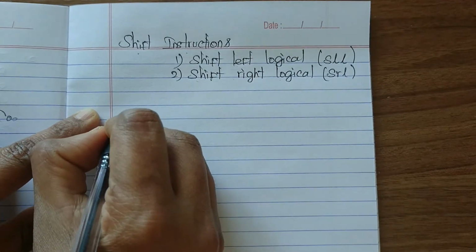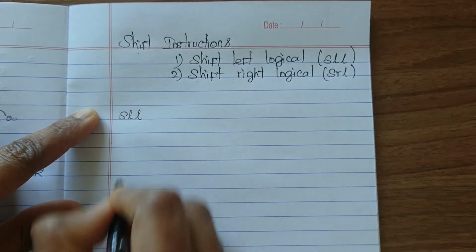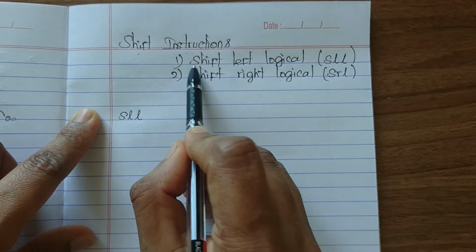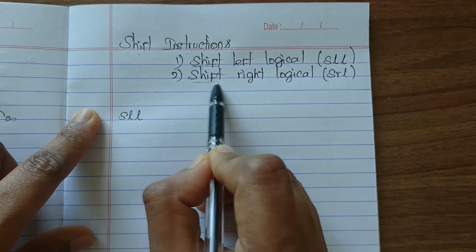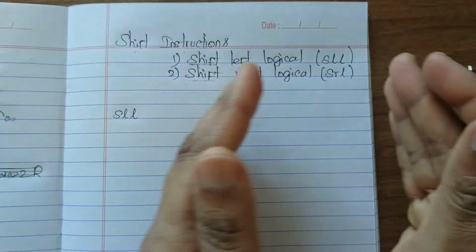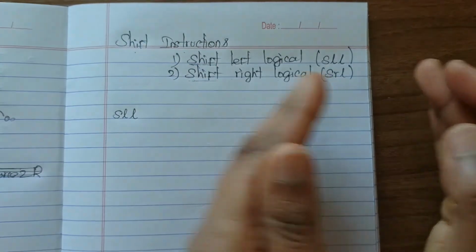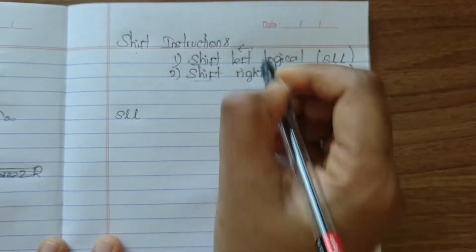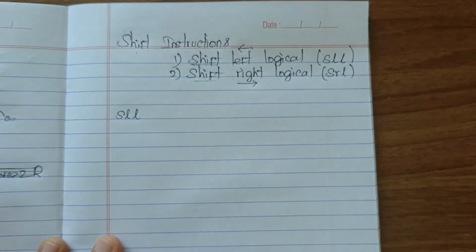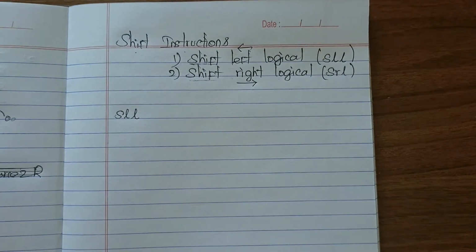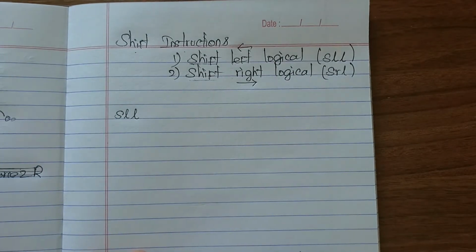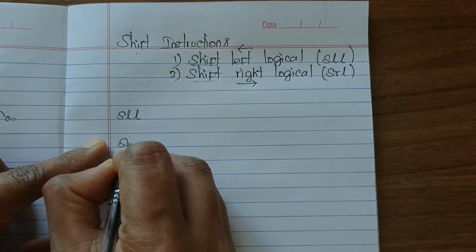So first of all, let's look into SLL. Both the instructions are used to shift the content of a register. Shifting means you move the content to one side, either to the right side or to the left side. This one moves the content to the left side, and this one moves the content to the right side. How many bits you are going to shift, you will write in the instruction. So let's see the syntax.